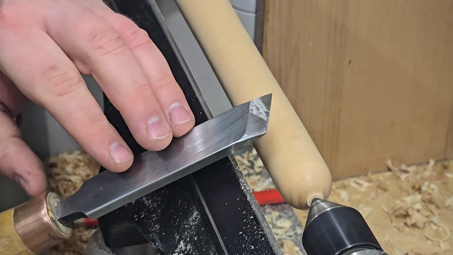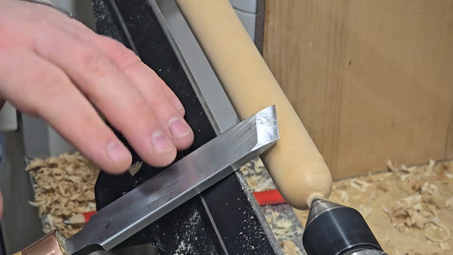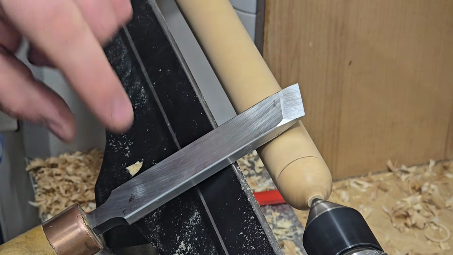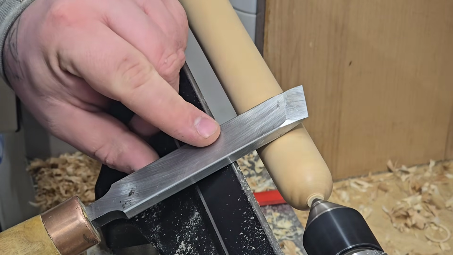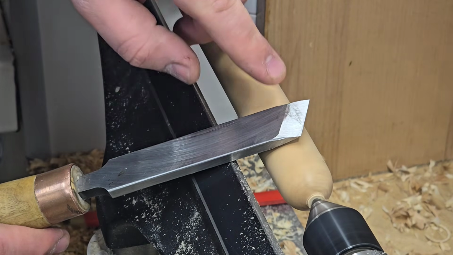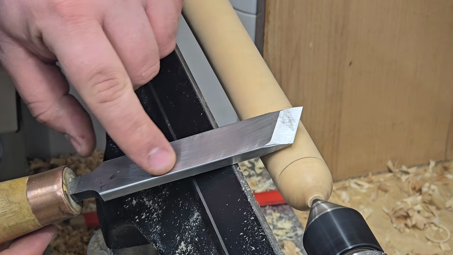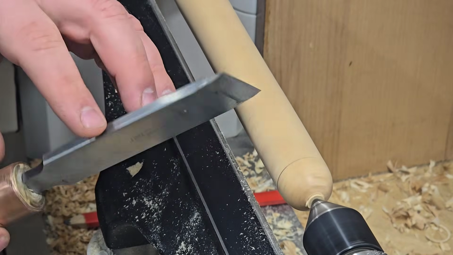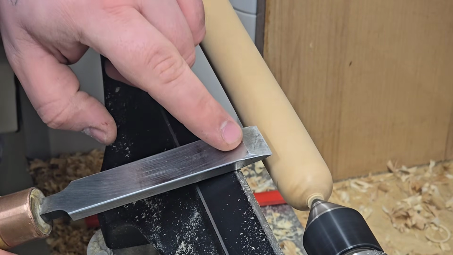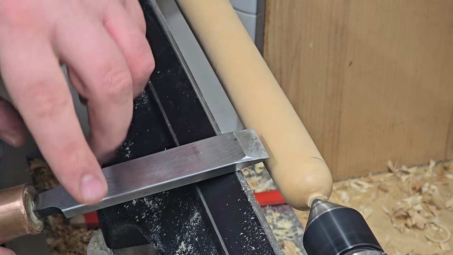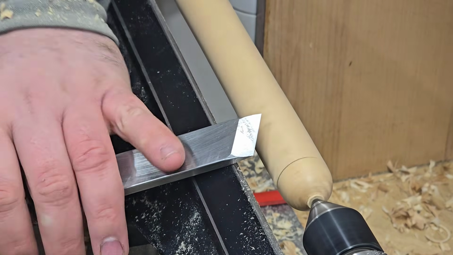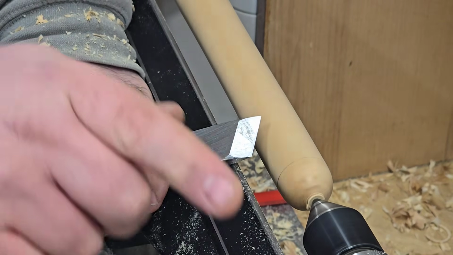So how to position the skew when you're using it? You're not going straight across or perpendicular to the spindle with the tool. So what I like to do is, let's say, tilt it, I don't know, maybe 15 degrees. So when I flip it over, you can see this edge is now parallel with the spindle, but I need to flip it like so if I want to go right.